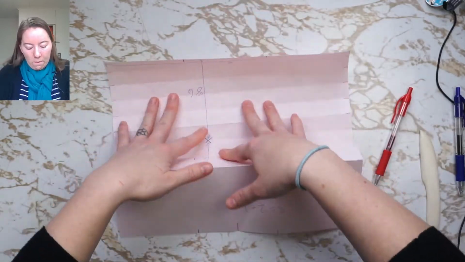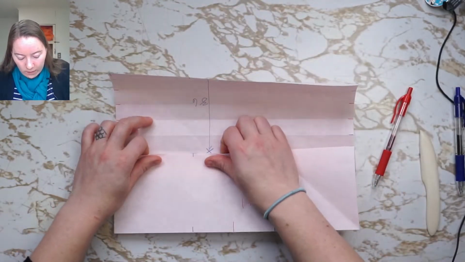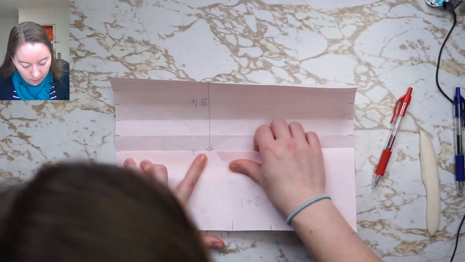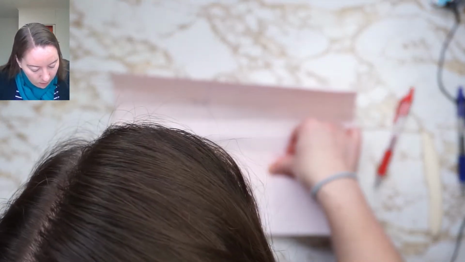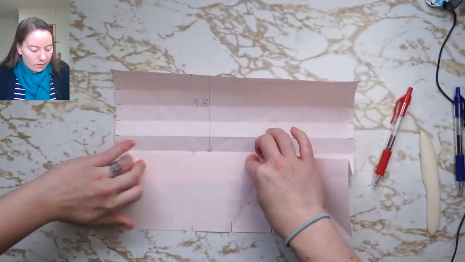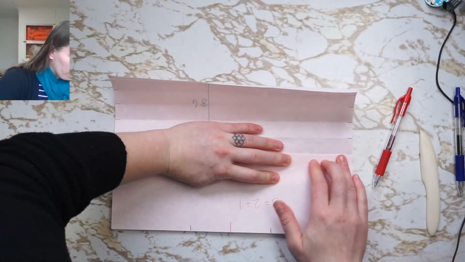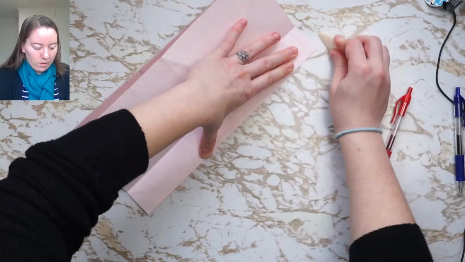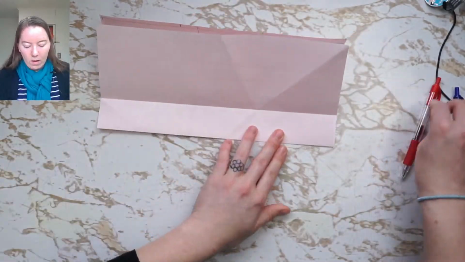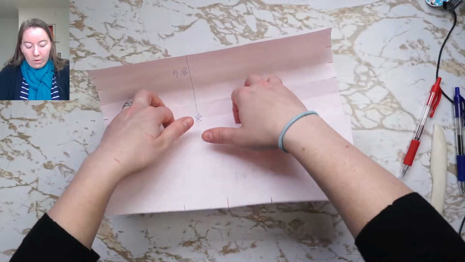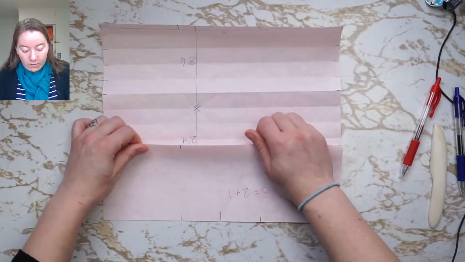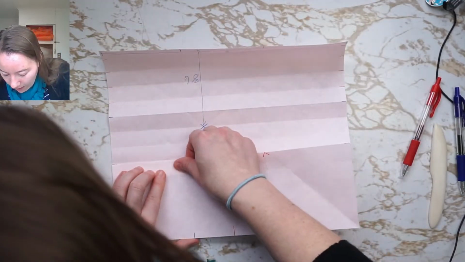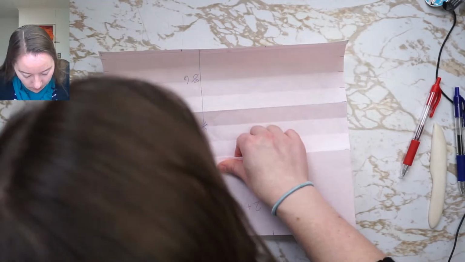I'm going to back off 2 more spaces, which puts me at the target intersection to get the next line. I'm going to back off 2 more spaces, which puts me folding to the line that I just made.